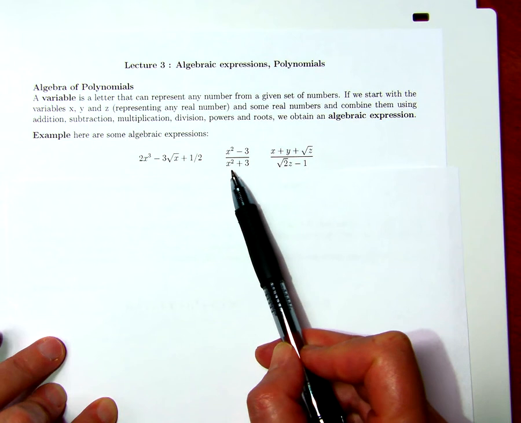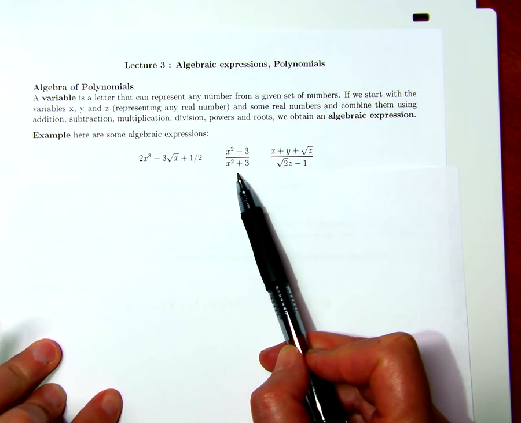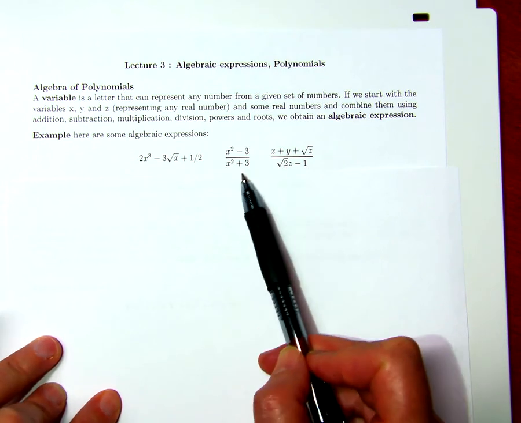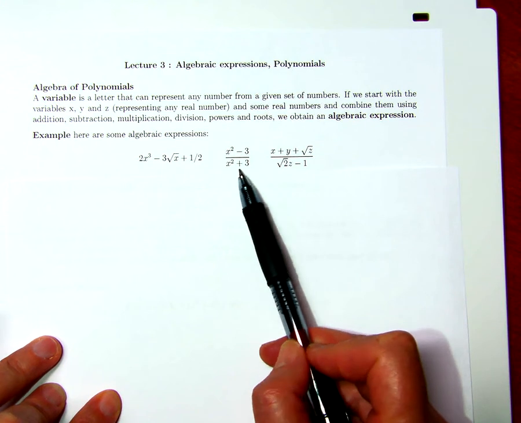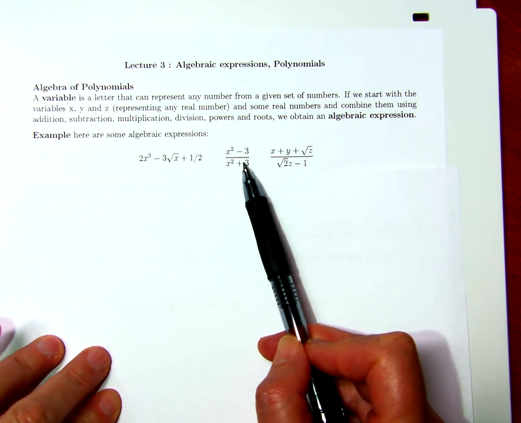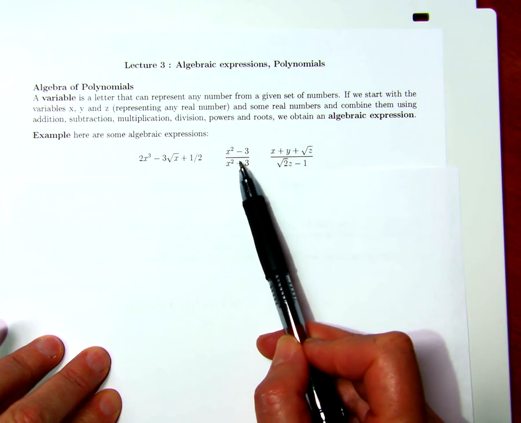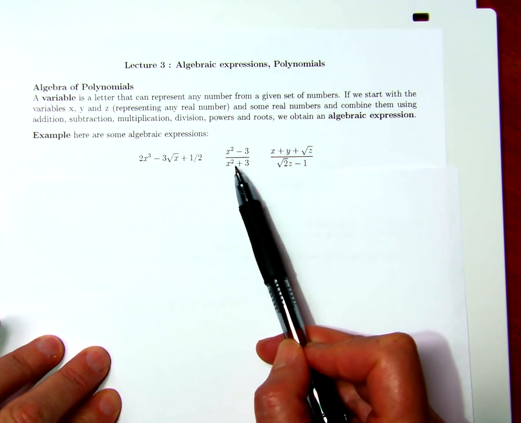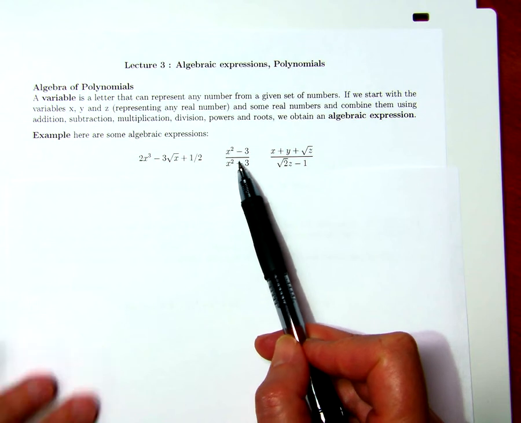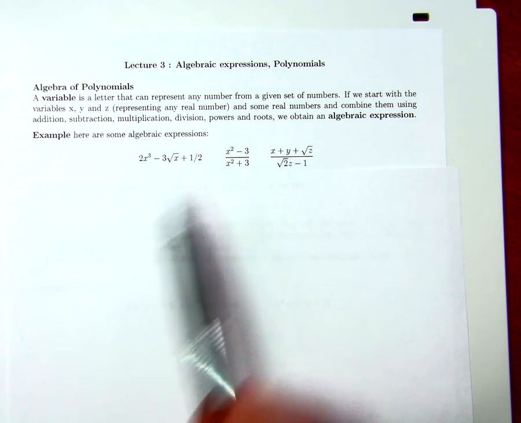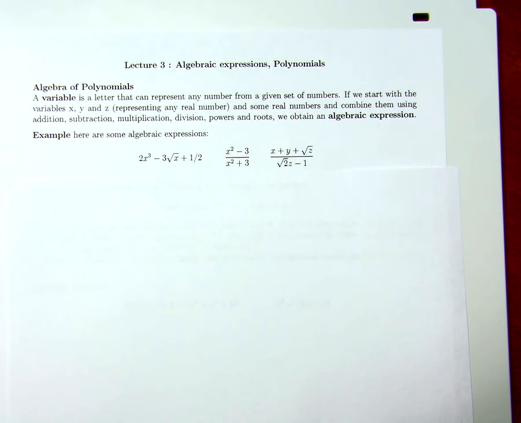If that were the case, you'd have to have x squared equals negative 3. That can't happen. So this expression is valid for x in the set of real numbers. And x here again is a placeholder. And if our underlying set is the set of real numbers, then x could take any value in that set.